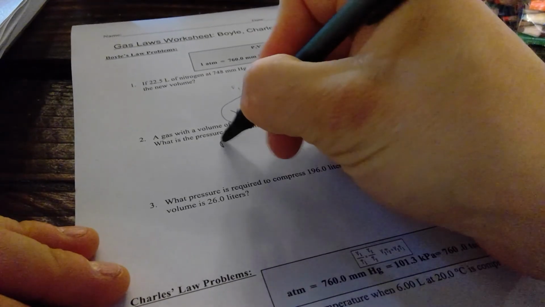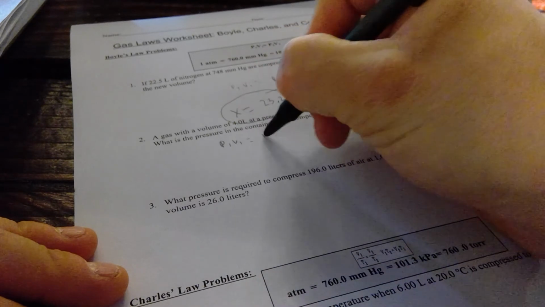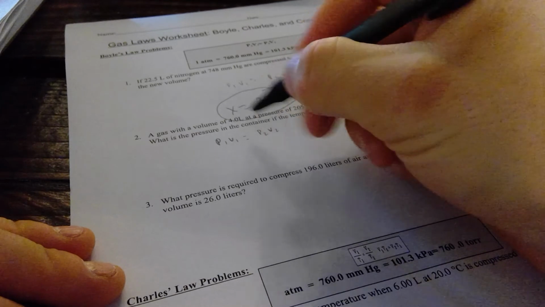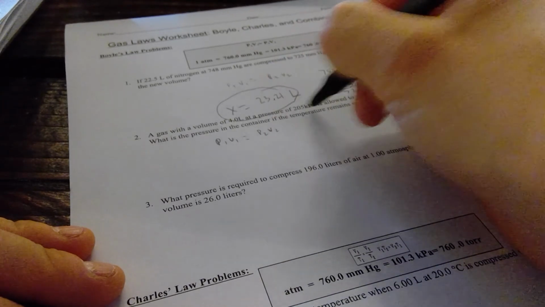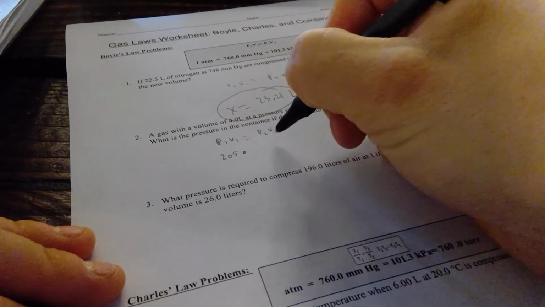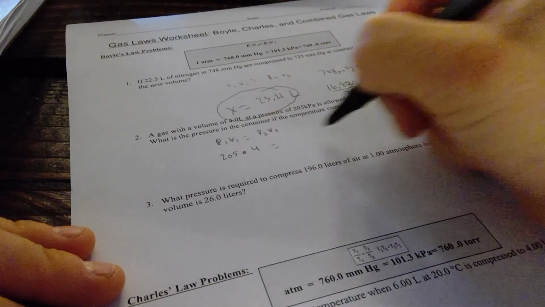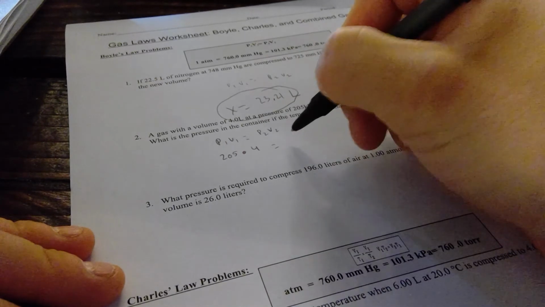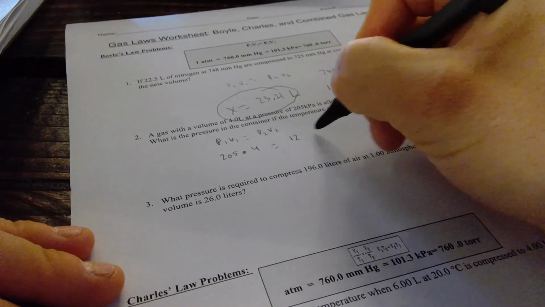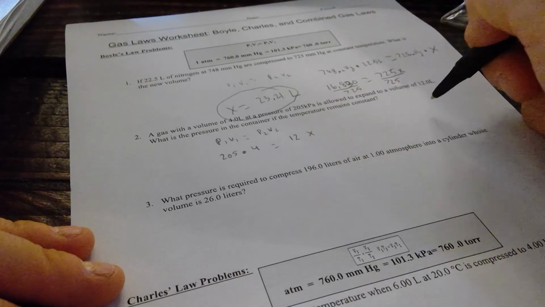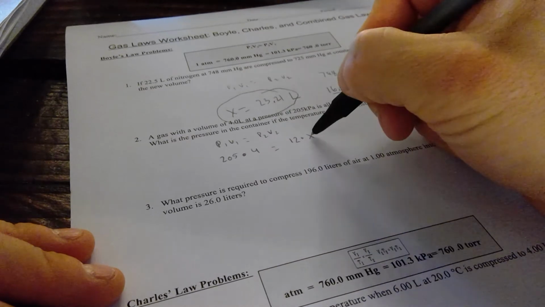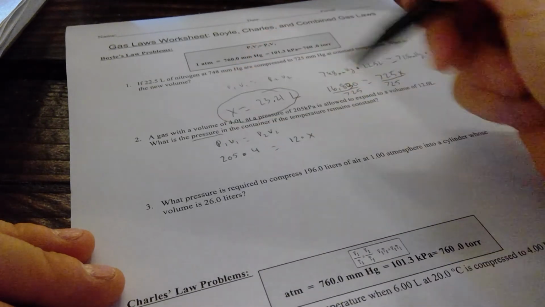So for this particular one, I'm going to do the same thing. P1 V1 equals P2 V2. Now, let's fill in our knowns. So we know that our first pressure is 205. So 205 times 4 liters is equal to 12 liters times X. 12 is our volume. X is our pressure because that's what we don't know.